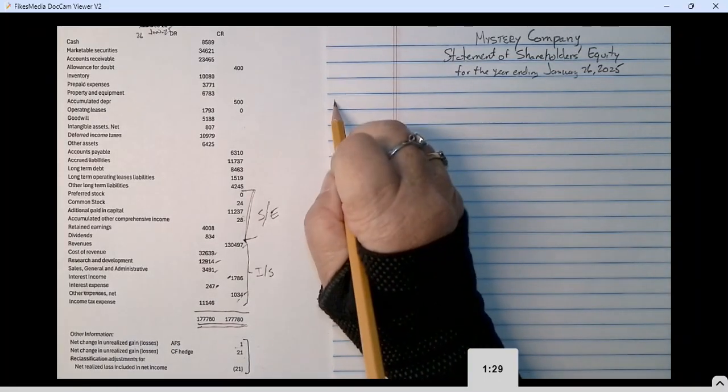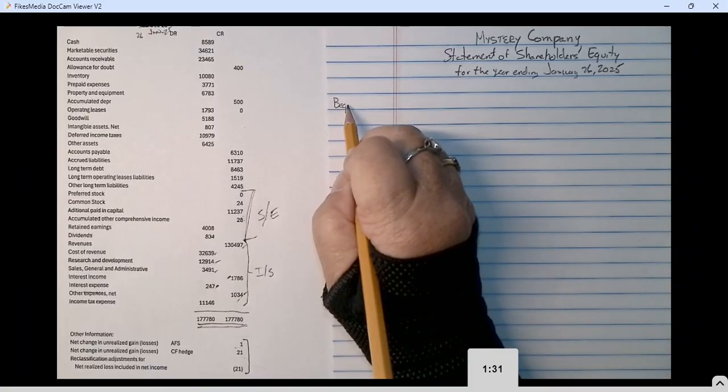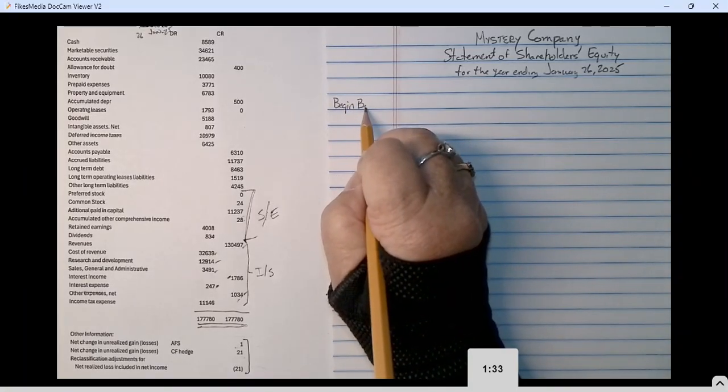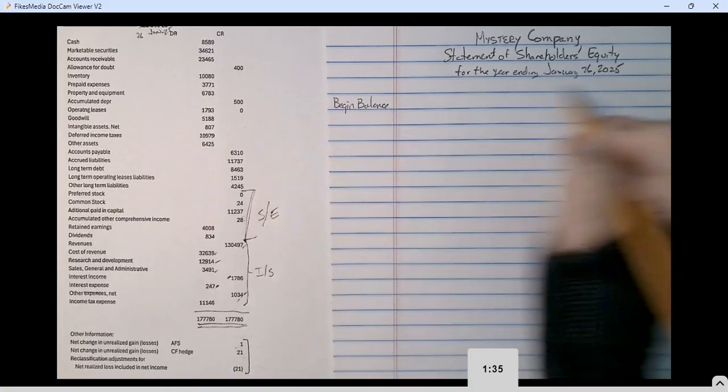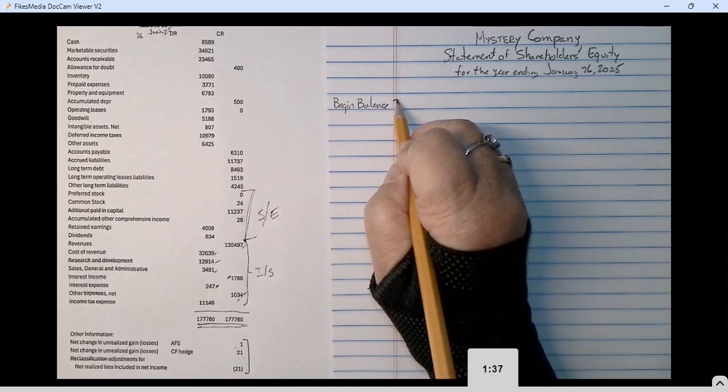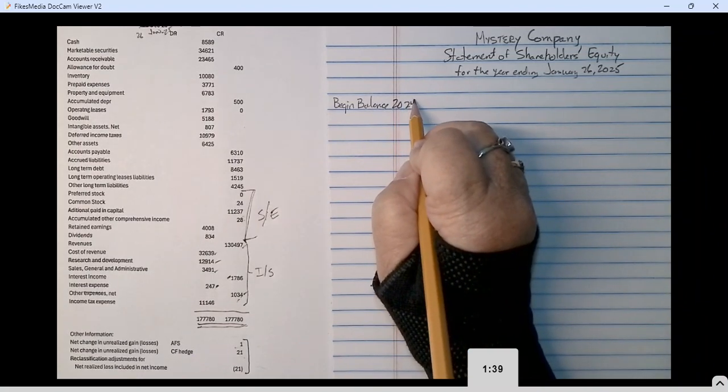So we're going to have a beginning balance, which is going to be 2024.